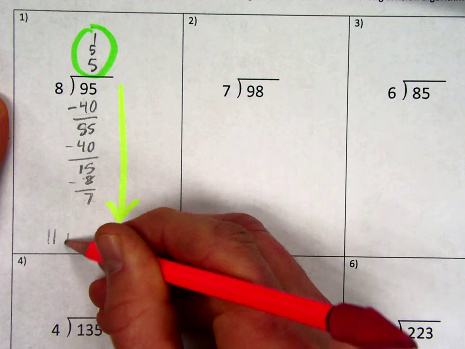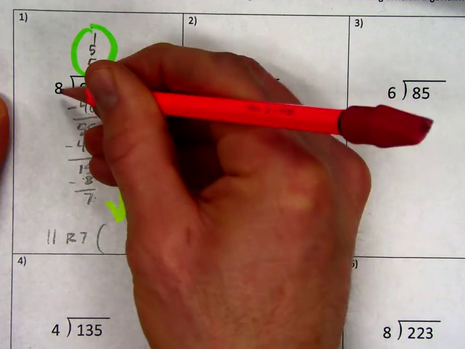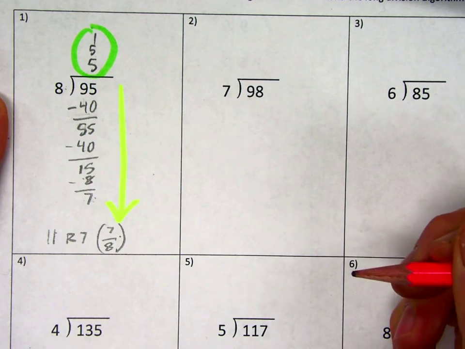And it's okay if students think of it as remainder 7, but it's also a good idea if they start to think that that's 7 out of 8. So that 11 and 7 eighths is a really good answer.